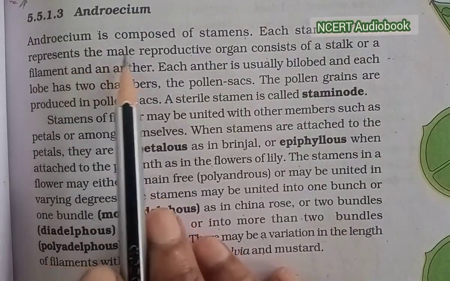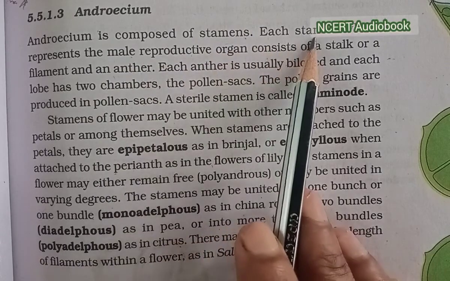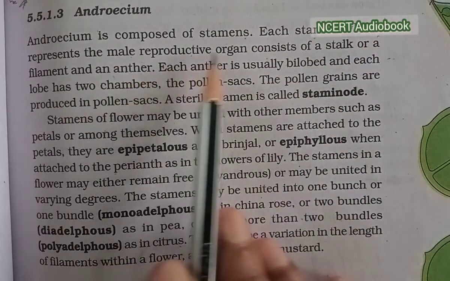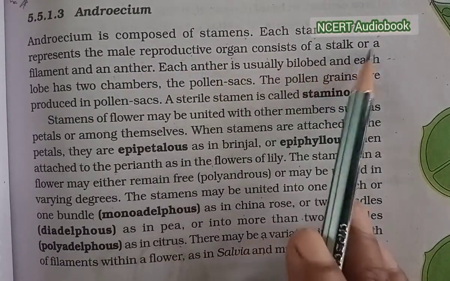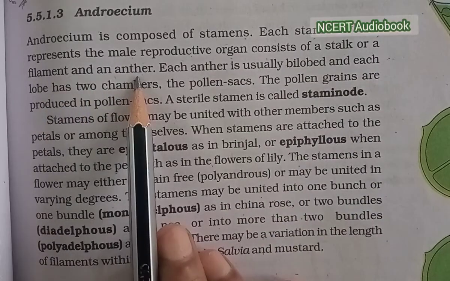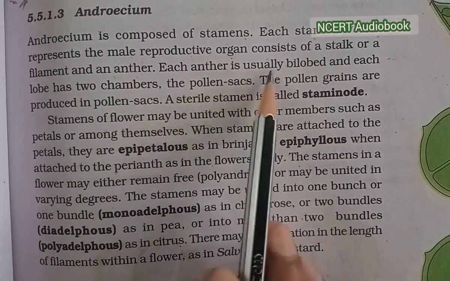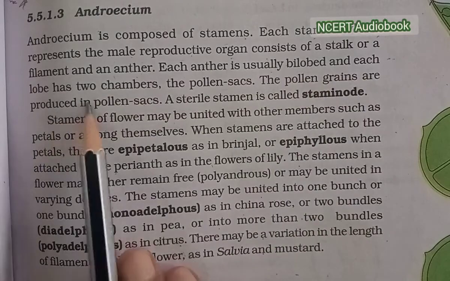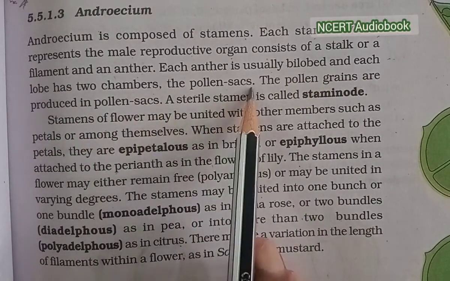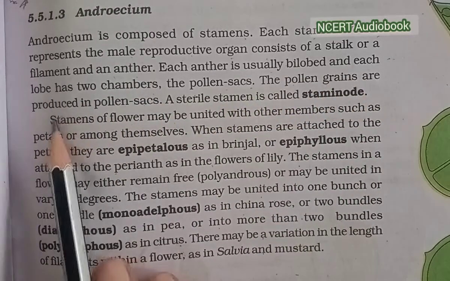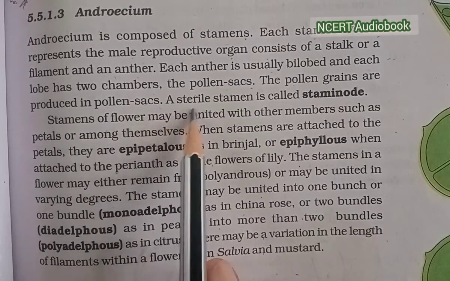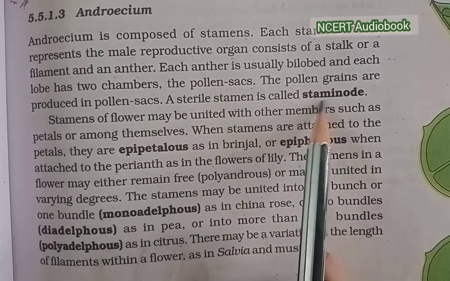Androecium. Androecium is composed of stamens. Each stamen, which represents the male reproductive organ, consists of a stalk or a filament and an anther. Each anther is usually bilobed and each lobe has two chambers, the pollen sacs. The pollen grains are produced in the pollen sac. A sterile stamen is called staminode.